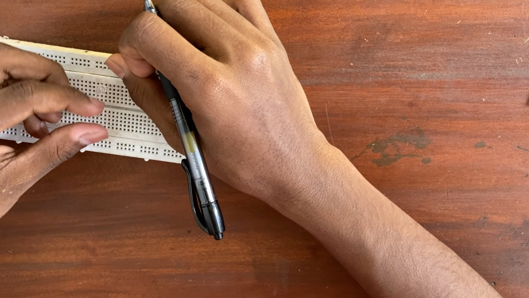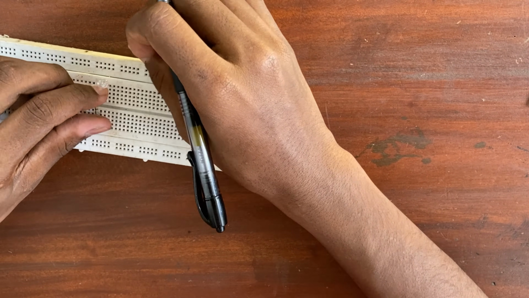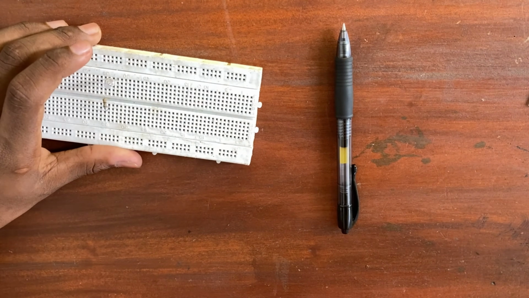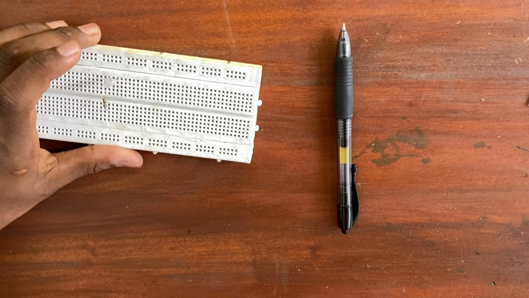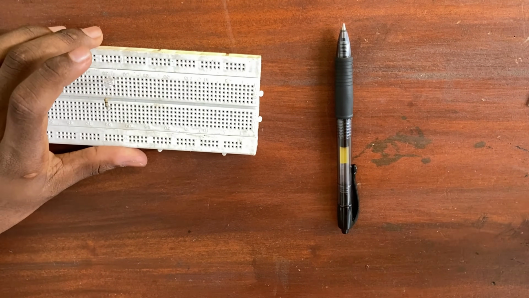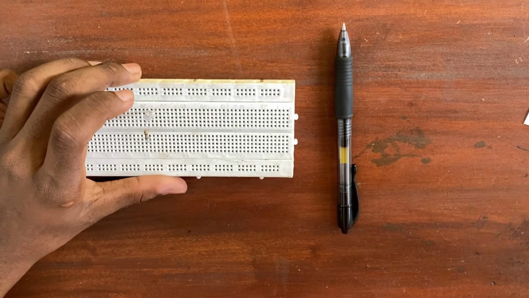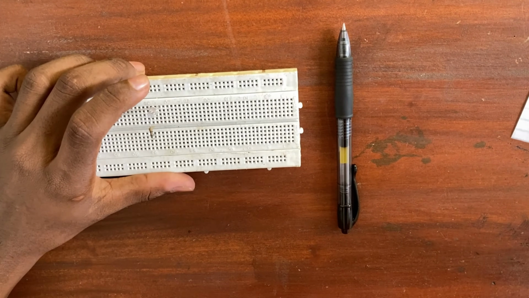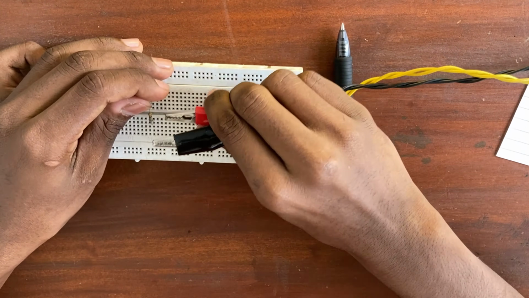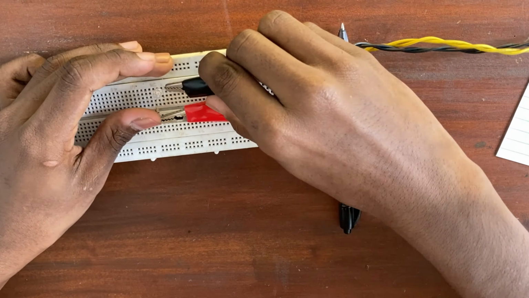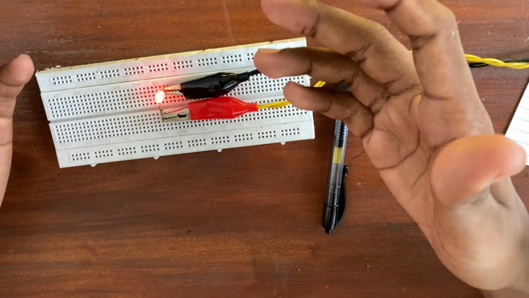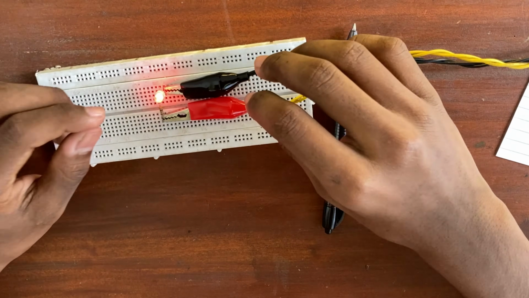So when driving an LED, you will need to use a resistor to drive it properly, or use a current limited supply. When we use these as indicator LEDs, you won't need a current limited supply. So let's try turning it on. Here you go. It turns on like that.